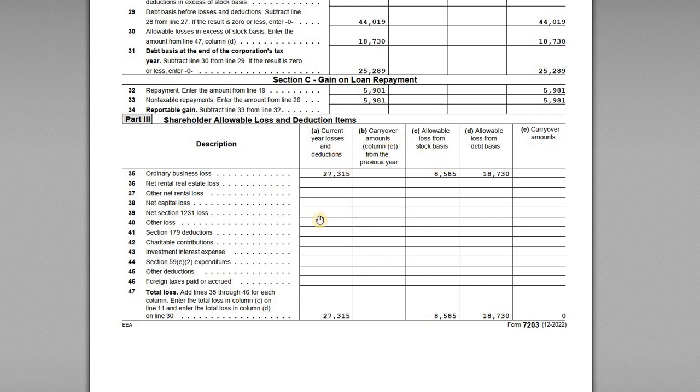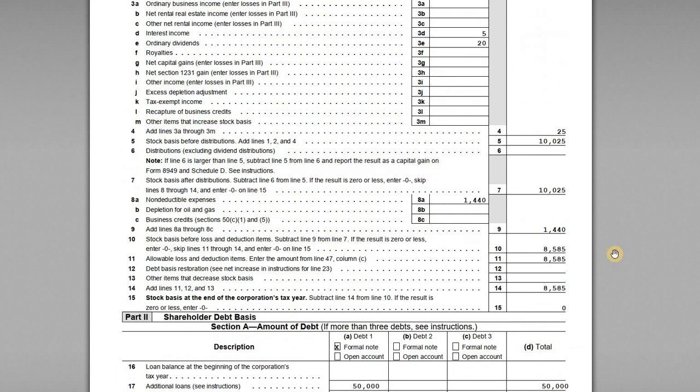A through C. So A is the current year loss items and deductions. B are the carryover amounts. Because this is the first year, we obviously don't have any carryovers. And then what we do is we look at A and B and we combine them up and ask ourselves, okay, is this number greater than the stock basis number we have reported here on line 10? If it is larger, that means you have a basis limitation issue.